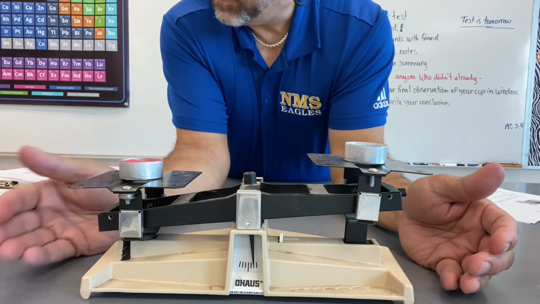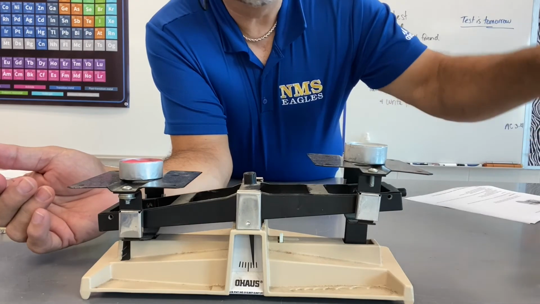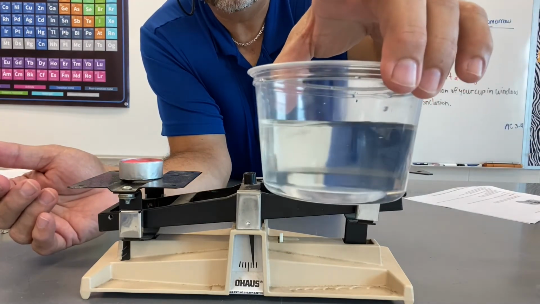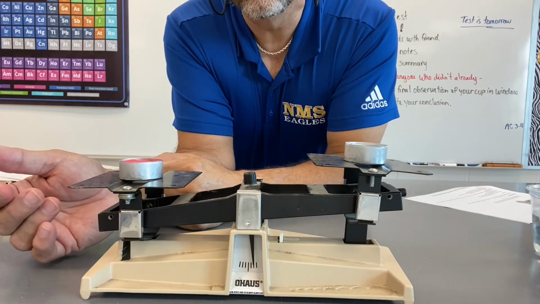Now, as you think about this, go back to when this was a ball of clay and it sank to the bottom of our cup here. And can you explain perhaps why that might have happened?